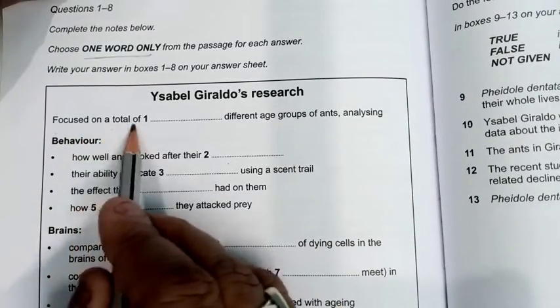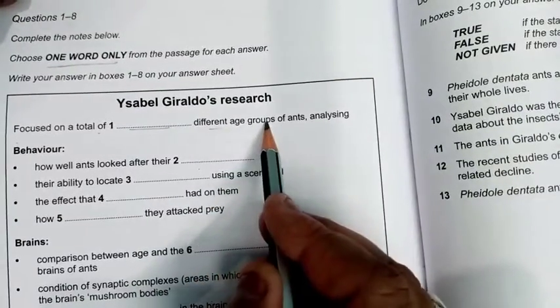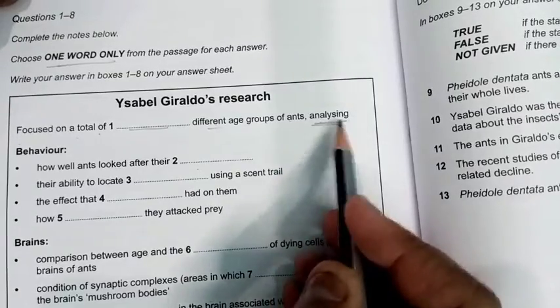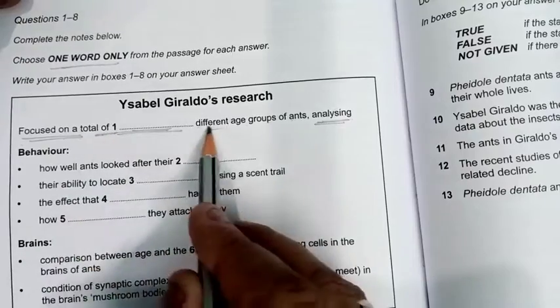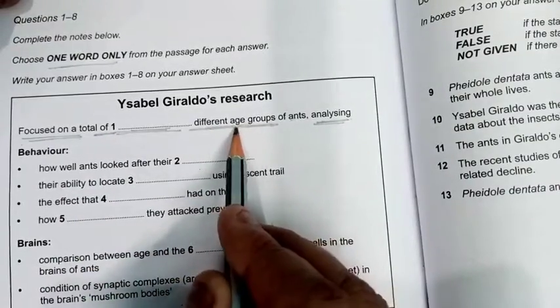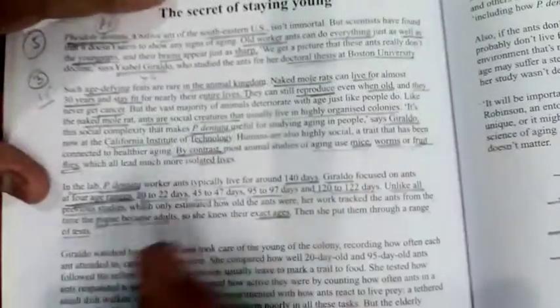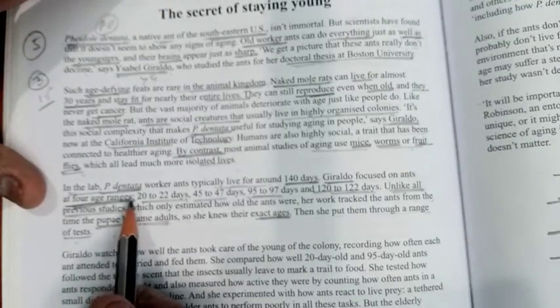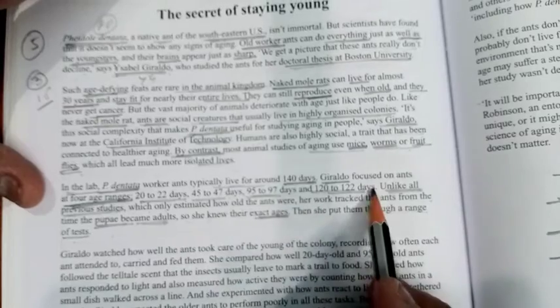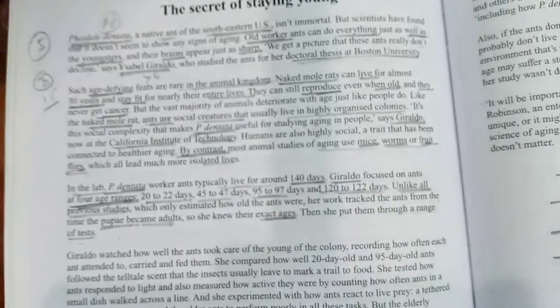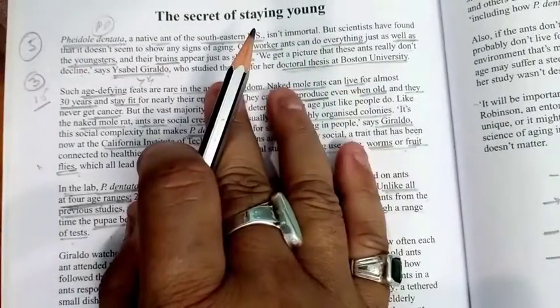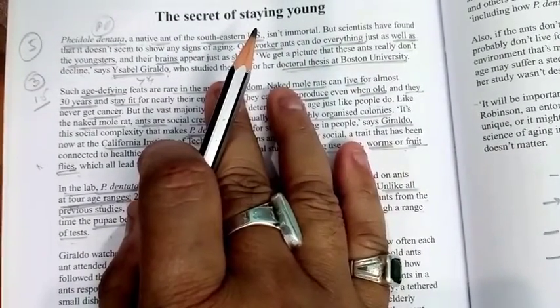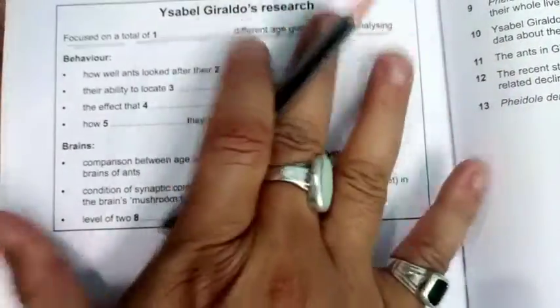Focused on a total of dash different age groups of ants analyzing. So that means the question wants me to understand what the focus is on the total of different age groups. They are asking about 4 different age groups. I already know that 8 age groups of ants are given, 20 to 24, because I have already underlined it. So I invested 5 minutes here in underlining the things. I invested 5 minutes, and what I found, I found one question 101% correct.